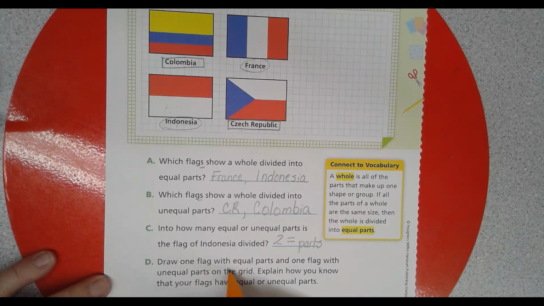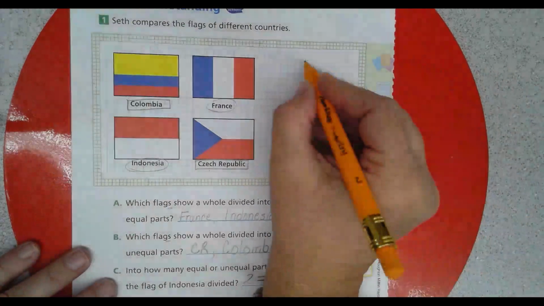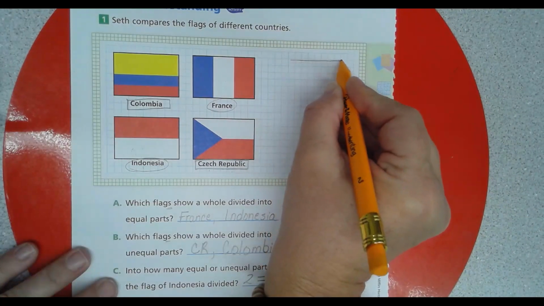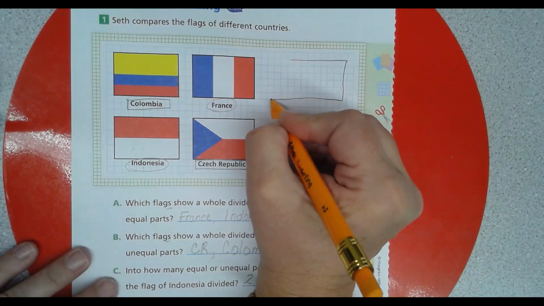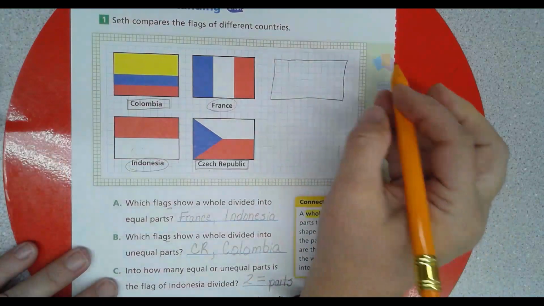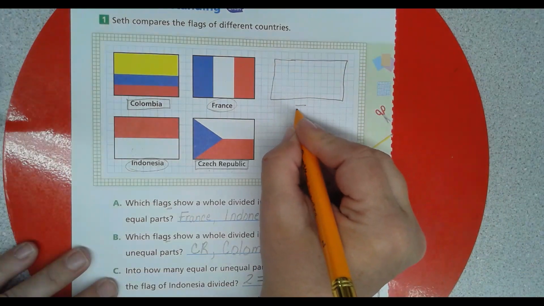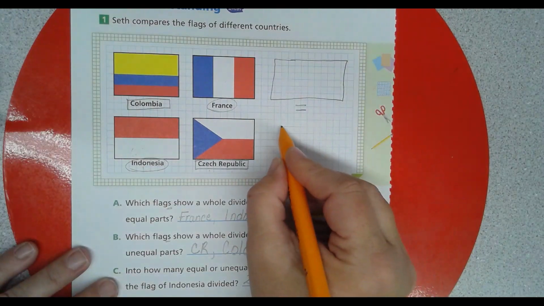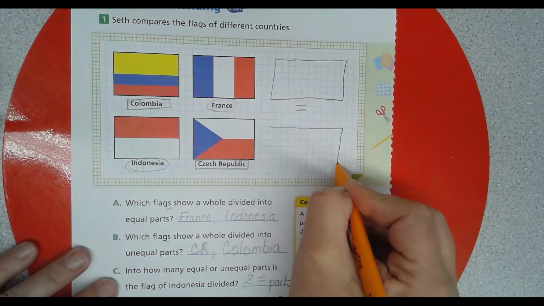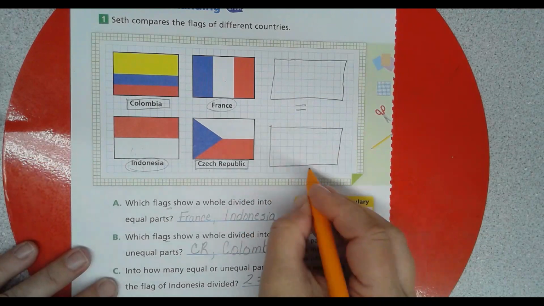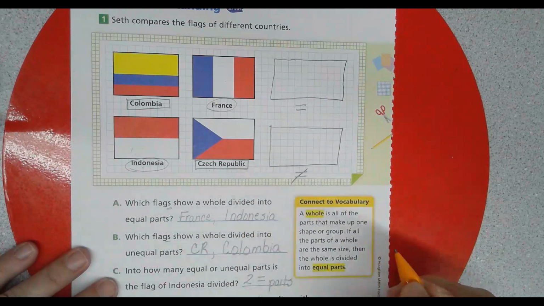All right, draw one flag with equal parts and one flag with unequal parts on the grid. Explain how you know if the flags have equal or unequal pieces. So you can just draw yourself a rectangle and then do equal and unequal parts. This one will do equal parts. This one we will do unequal parts, and that's the equal sign with a slash through it.